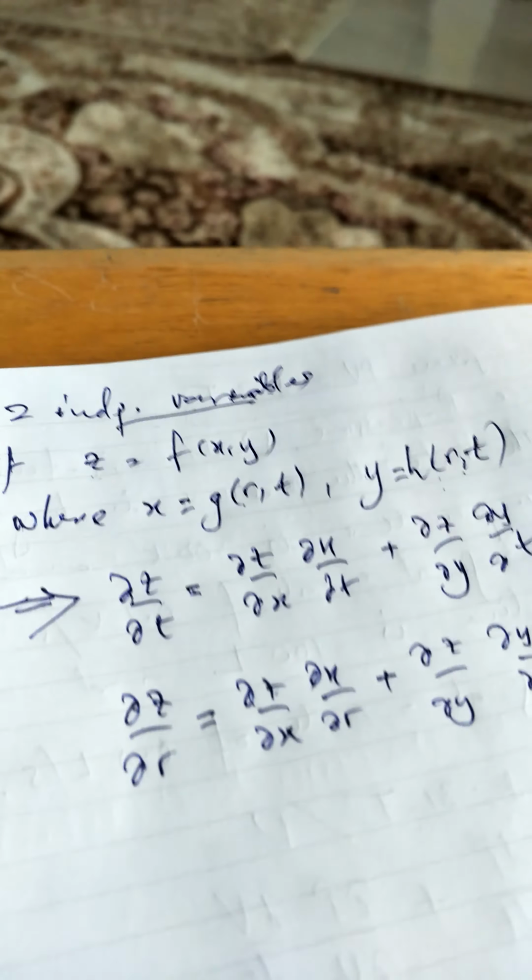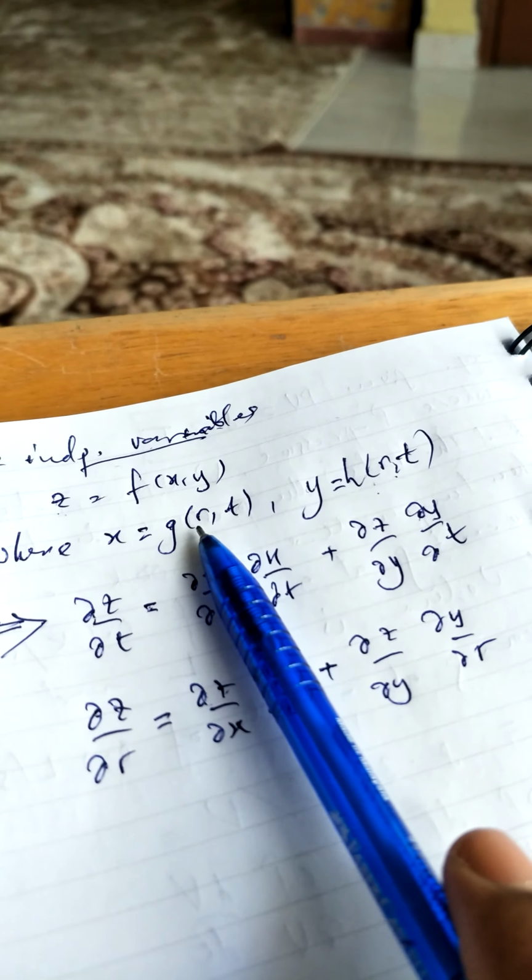Of course you can always extend this. If you have, for example, the three variables r, t, s, then you can find ∂z/∂s.